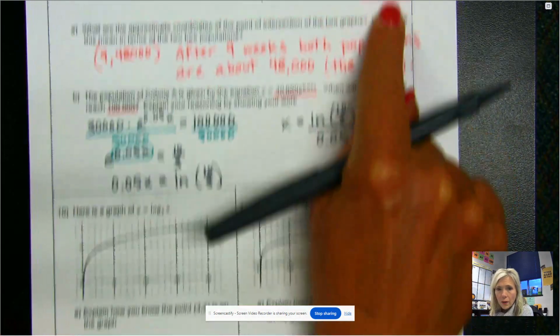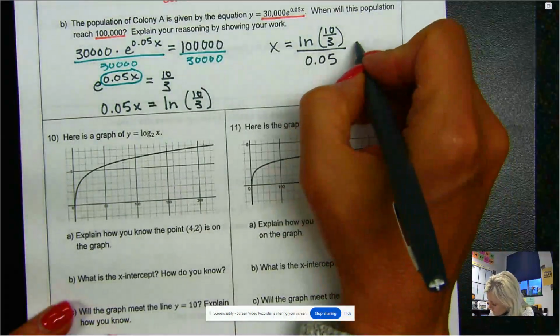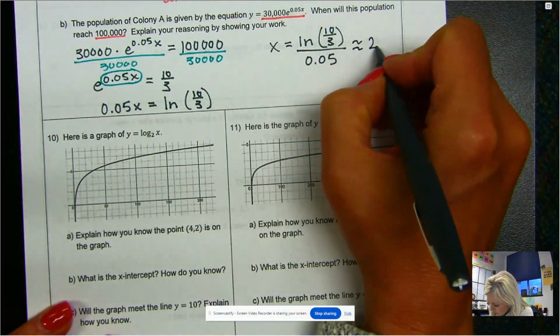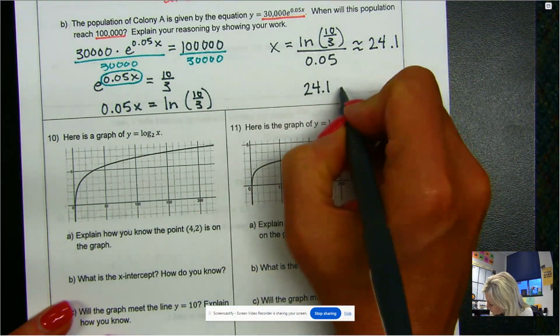Okay, it says time in weeks up here on the graph, so that's going to be weeks. So about 24.1, so I'm going to say 24.1 weeks.